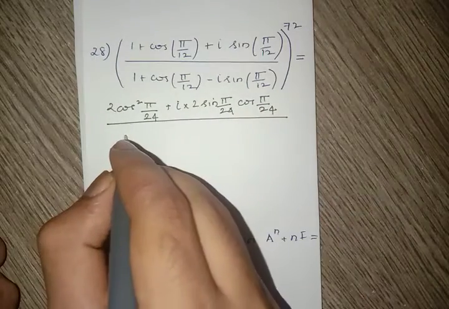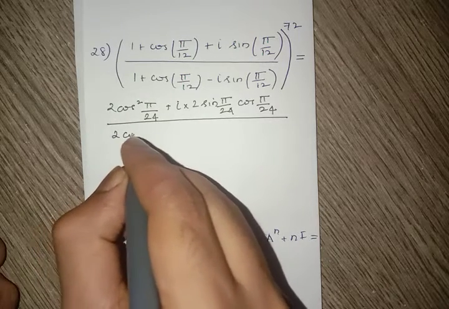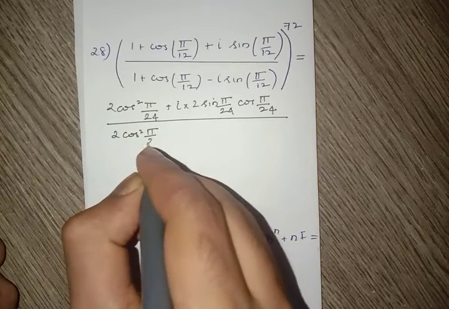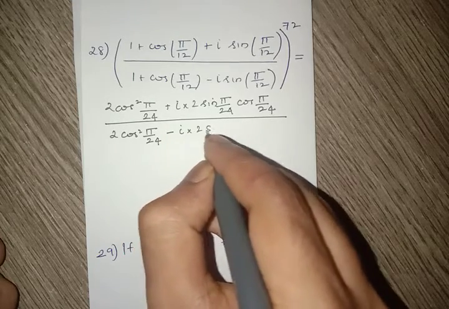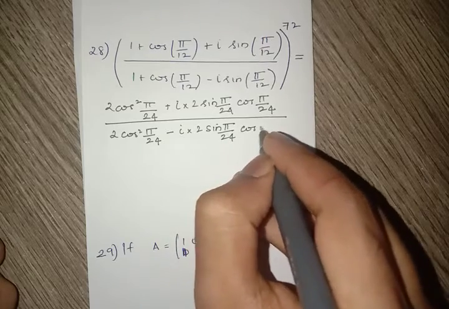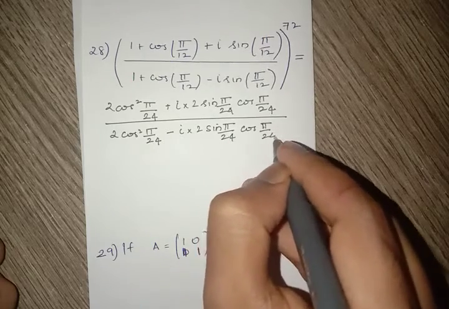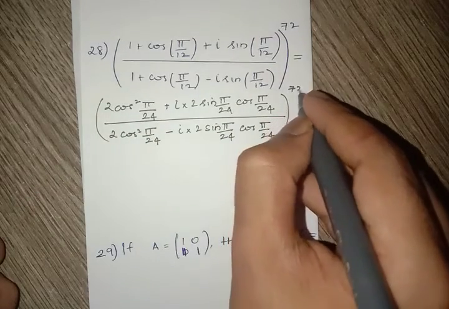here also we can do the same thing, which gives us 2 cos squared pi by 24 minus i into 2 sin pi by 24 cos pi by 24, raised to 72.